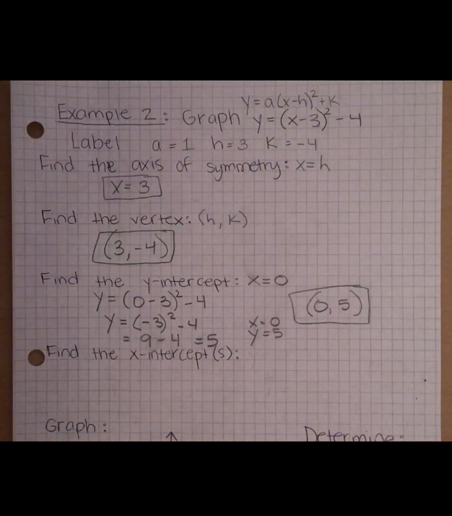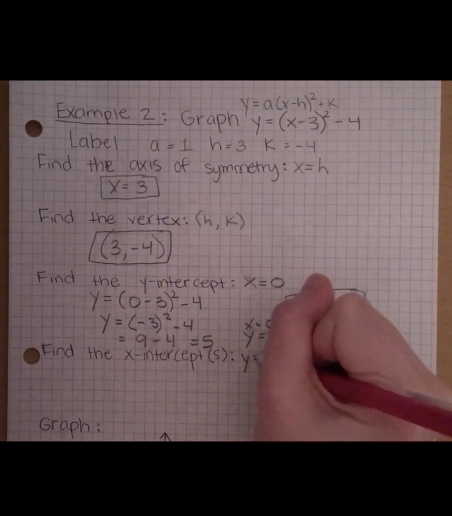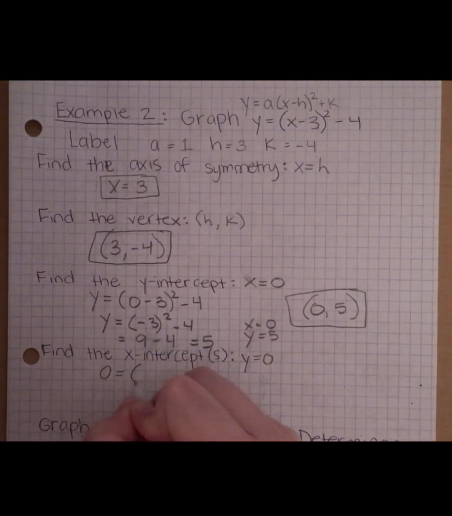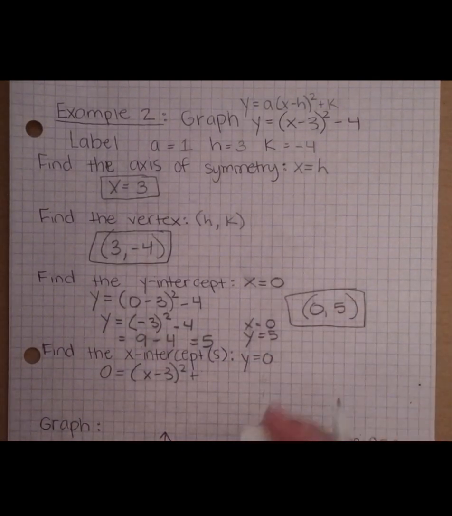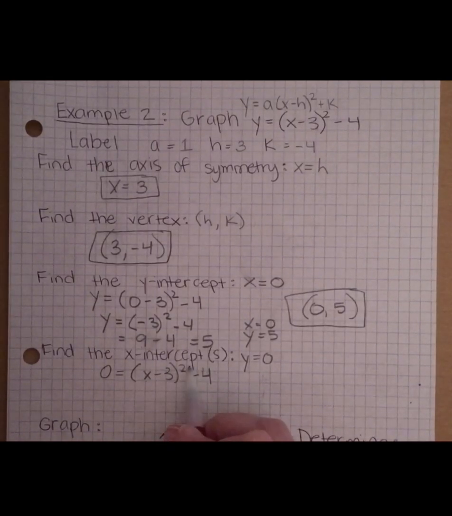Now to find the x-intercepts, similar concept, we're going to now set y equal to 0 instead. And so we have now 0 is equal to (x minus 3) quantity squared plus, minus 4. And now this is not in standard form, so we can't use quadratic formula or factor here. But we do notice that we only have one x term, and it's being raised to a power of 2. So we can use our square root shortcut here.